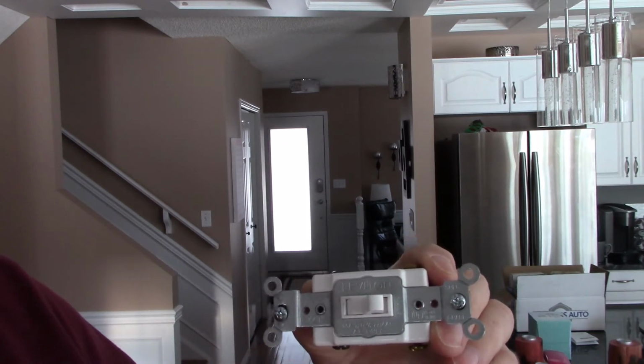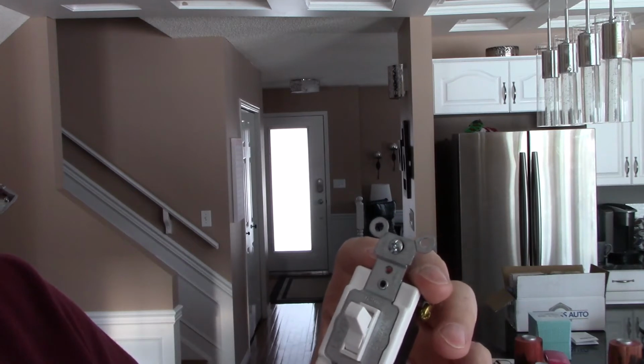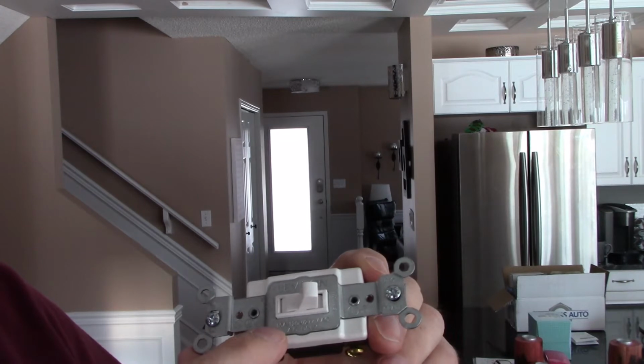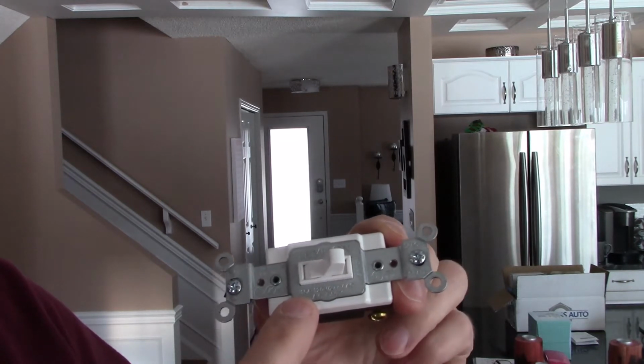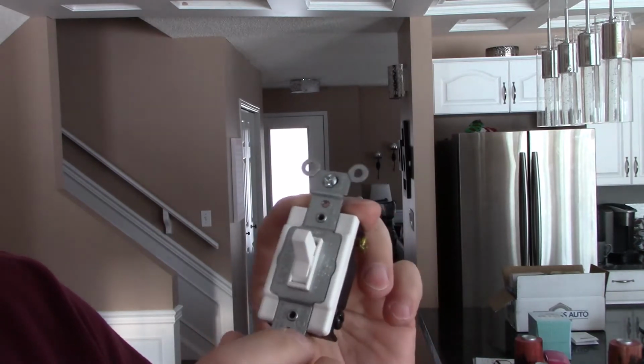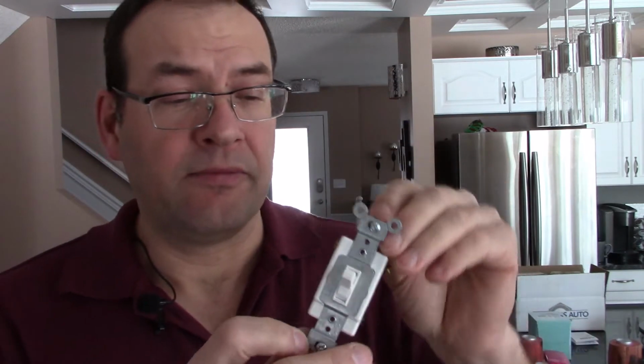That means that switch would be rated for any application in Canada. What's important here though is that whatever you're switching does not exceed this here, 15 amps. If you need something that's more than 15 amps, you have to get a 20 amp switch. It's a little bit bigger, more robustly made. So that's very important to know.